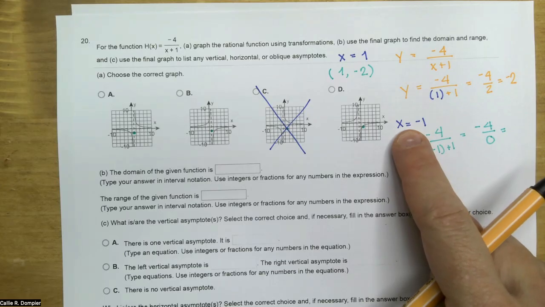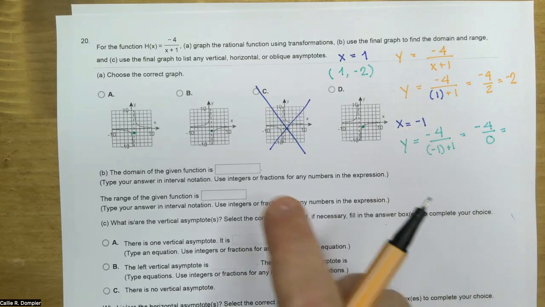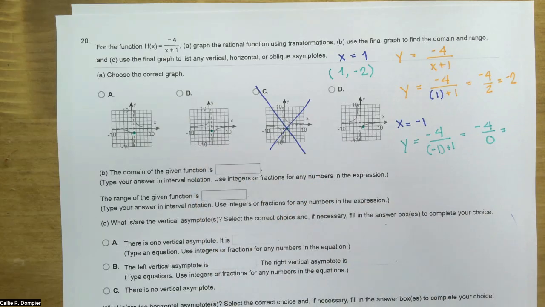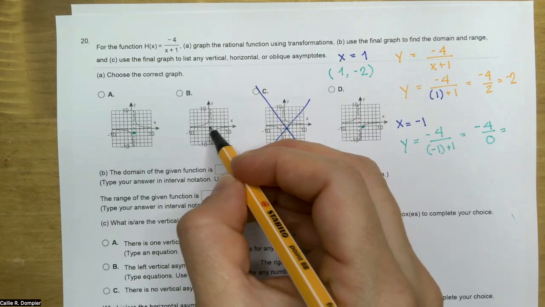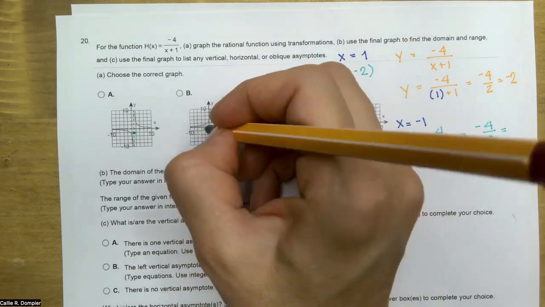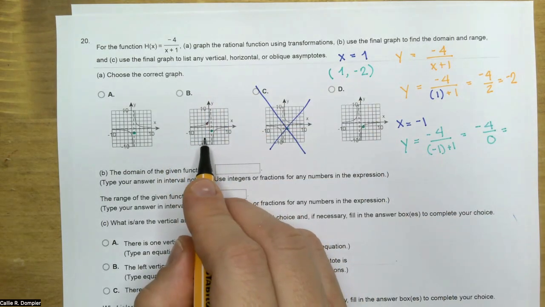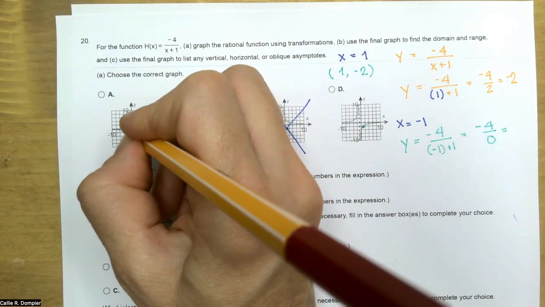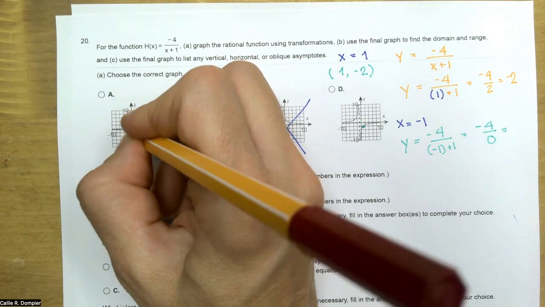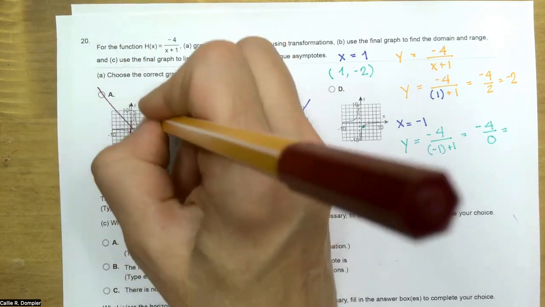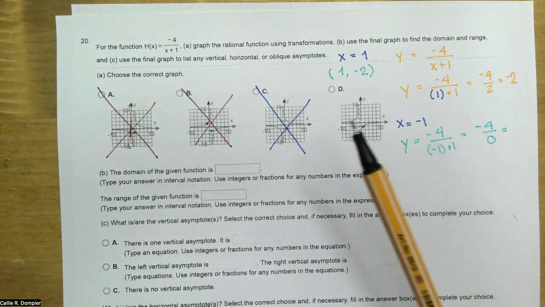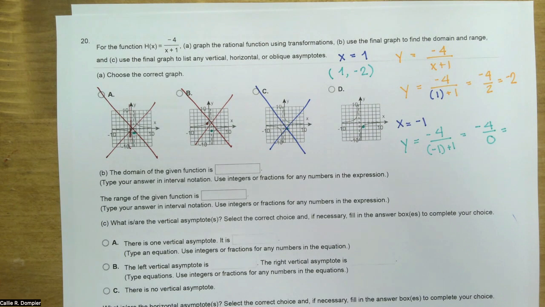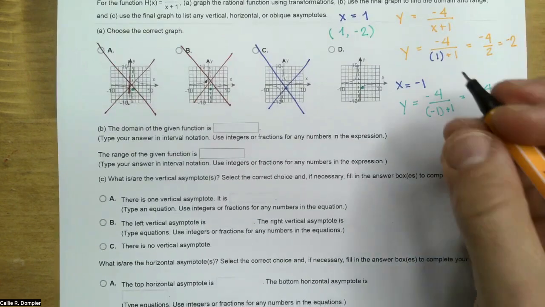So it will not exist when x equals -1. So that will be the asymptote, which could be true for that one. Here at -1, you would have this point. So that's not the asymptote, so we're going to eliminate B. Here, -1, it would be right here, and that's not the asymptote, so we're going to eliminate A. If you find the asymptote confusing, you can pick a different point.